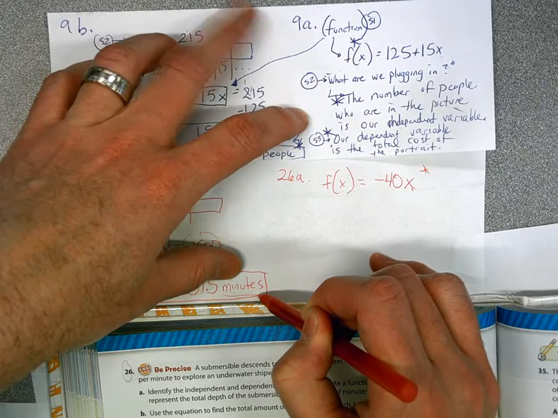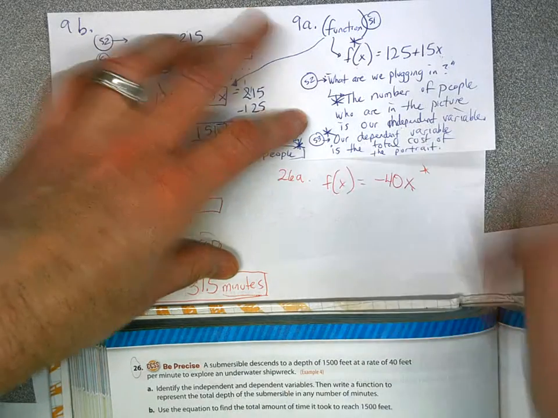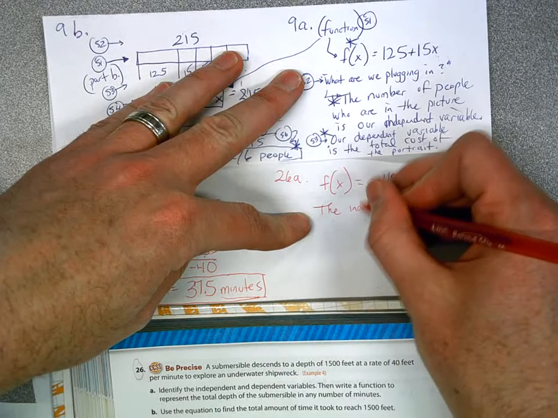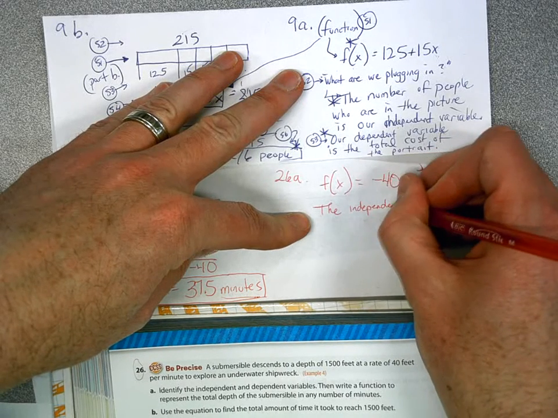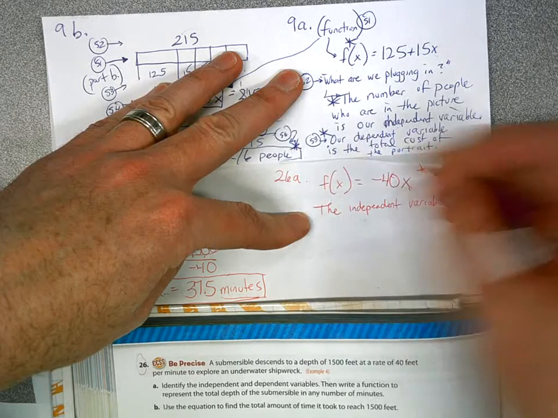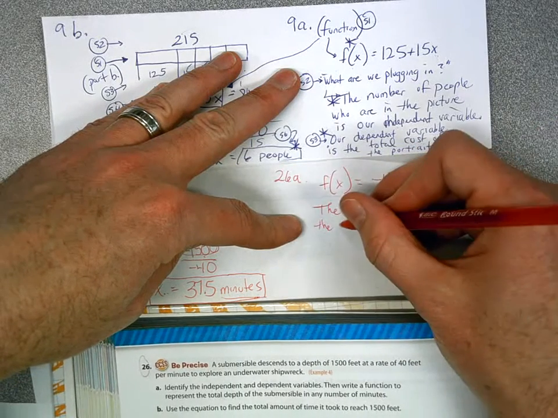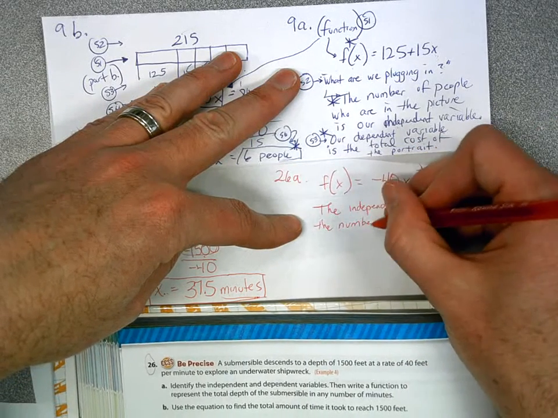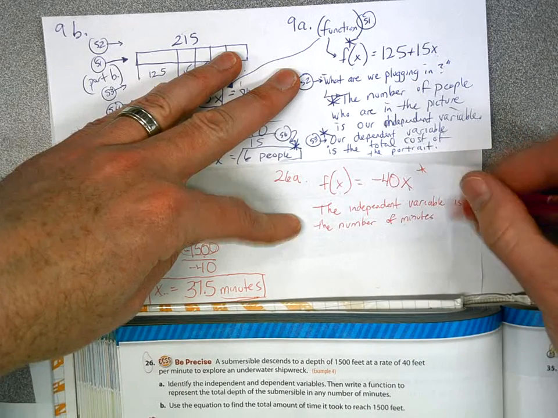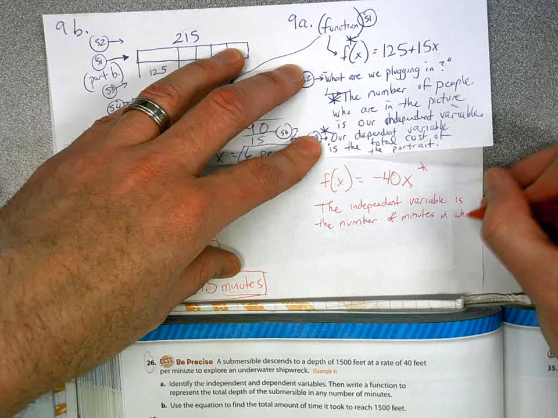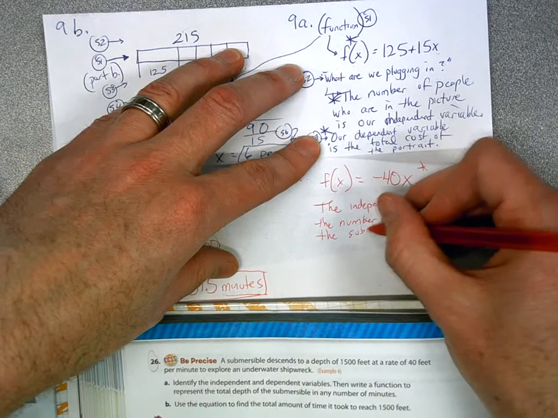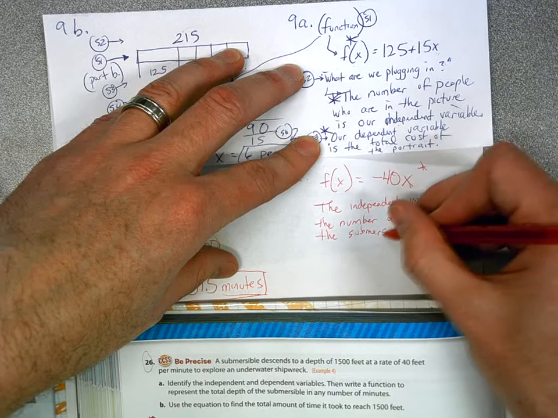So the independent variable is the number of minutes in which the submersible descends.